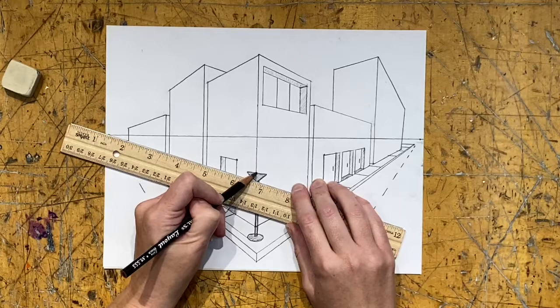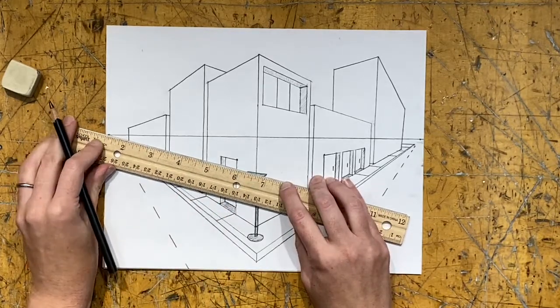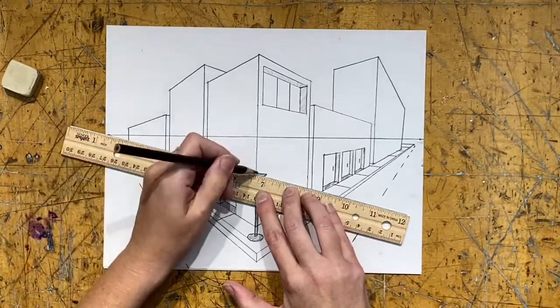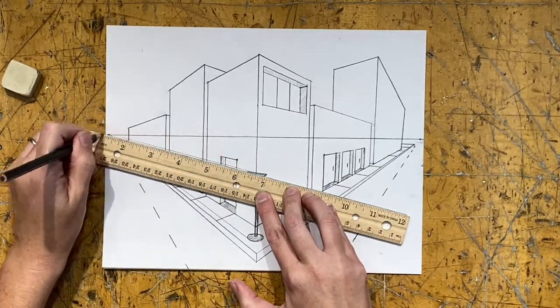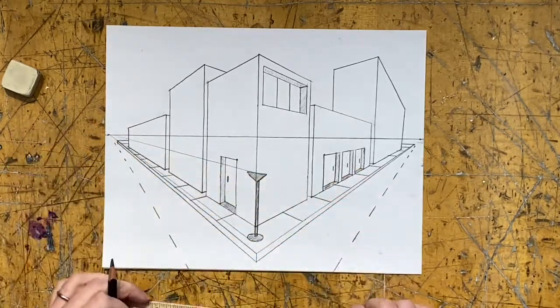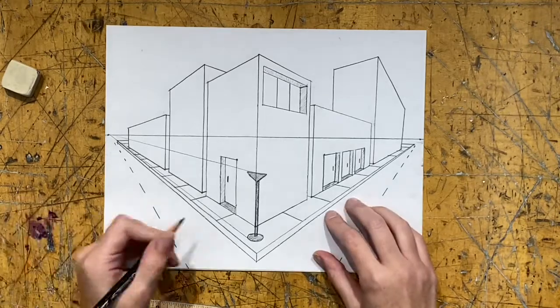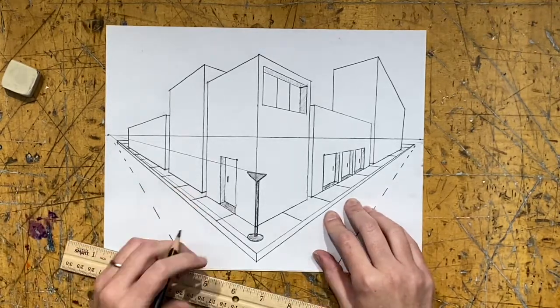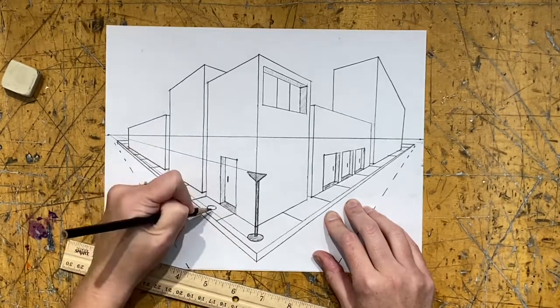So now I'm going to take the top of the lamppost that I made. I'm going to line that up with my vanishing point on the left, and I'm going to draw, again, a light line back all the way towards the vanishing point on the left. So again, I have this space that each one of my lampposts has to live within. So now I'm just going to start to draw lampposts again. So I'm going to start with an oval shape. It can't go any lower than this bottom line.